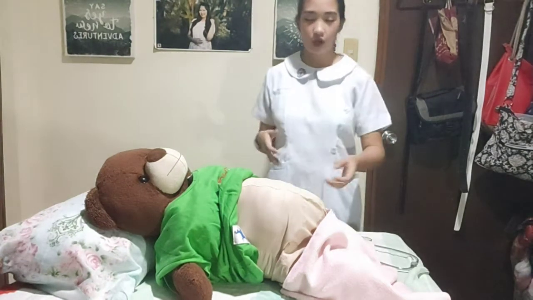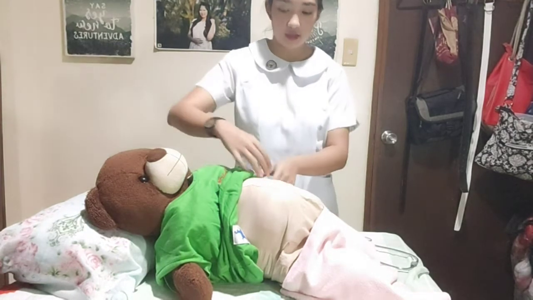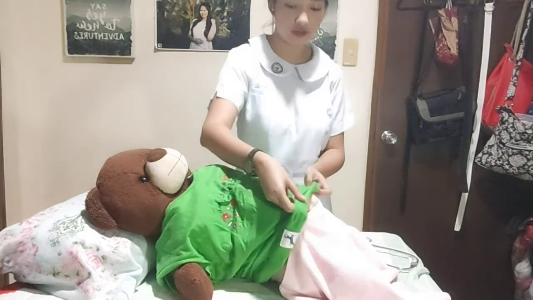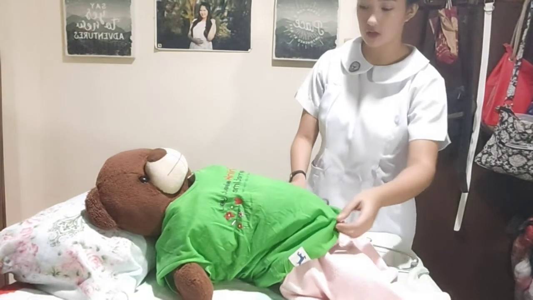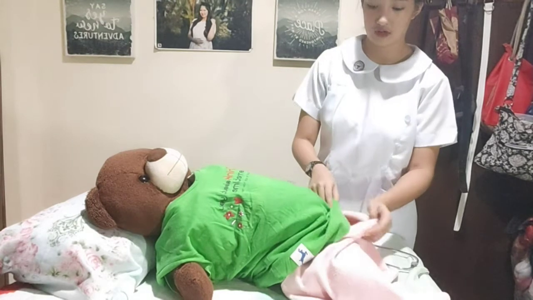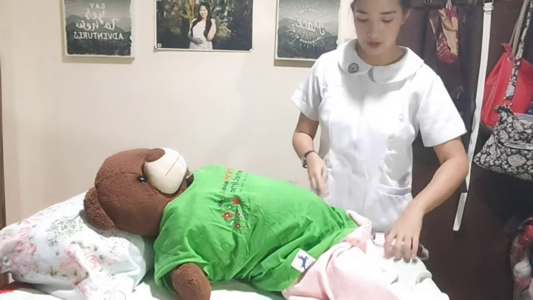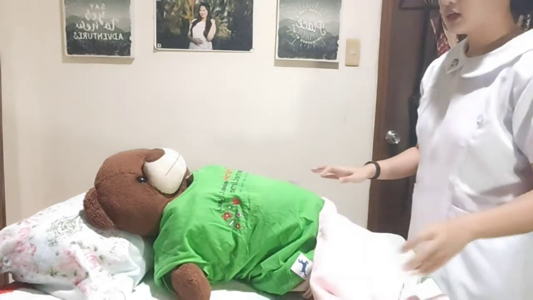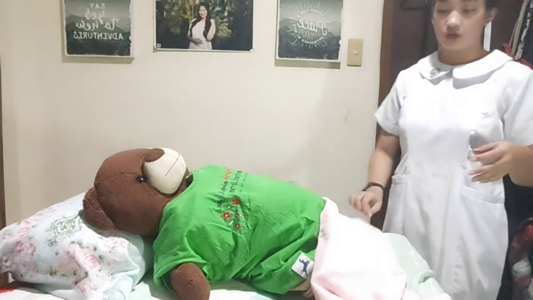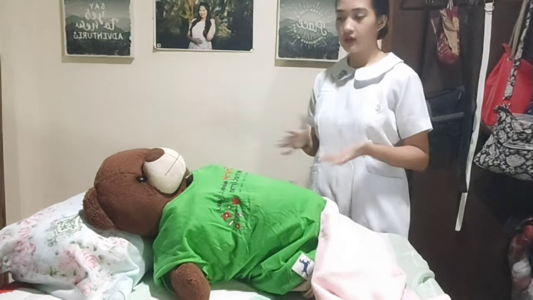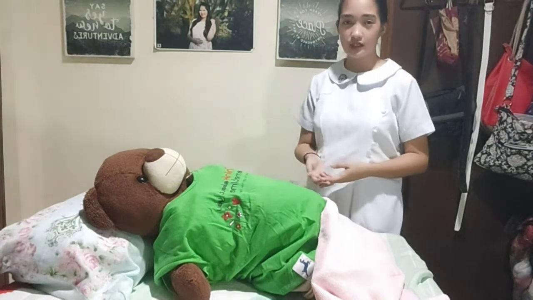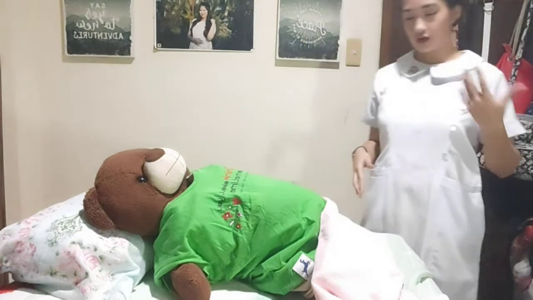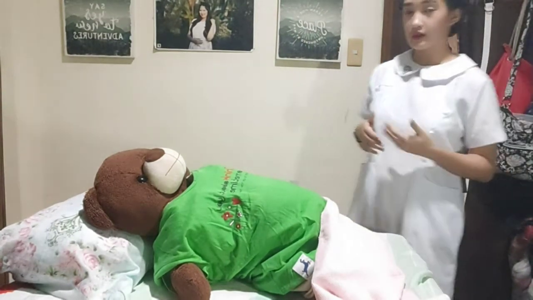So after that, we will place the patient in a comfortable position. On this one, we will just pull down the patient examination gown down up to the patient's abdomen, and then after that, we will let the patient change into her normal clothes. So next, we will now proceed to evaluation, to evaluate client comfort and client response to the procedure.